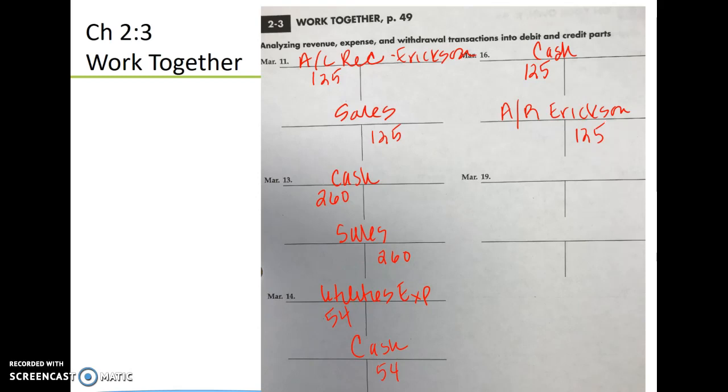And then on the last transaction, you paid cash to owner for withdrawal of equity of $200. What two accounts are affected? My Jensen drawing and my cash. How are they classified? My drawing is an owner's equity.